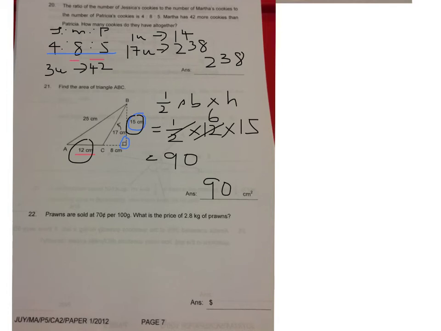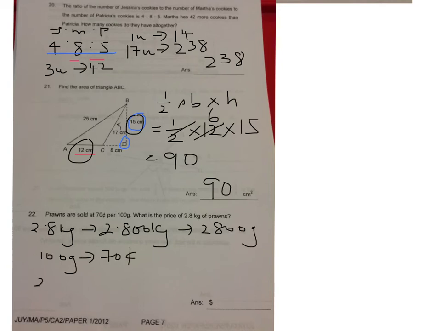Okay, question 22. Prawns are sold at 70 cents per 100 g. What is the price of 2.8 kg? So 2.8 kg is the same as 2.800 kg. It's the same as 2,800 grams. So 100 grams will give me 70 cents. So for 2,800 grams, we cancel, it will be 28 times. So 70 cents times 28 times will give us $19.60. So our final answer here is $19.60.